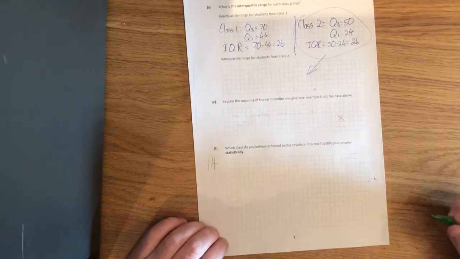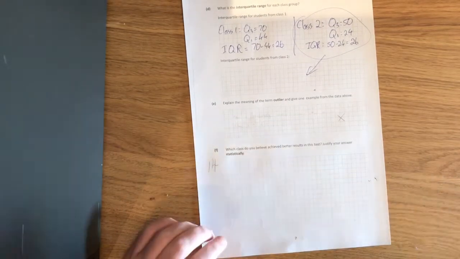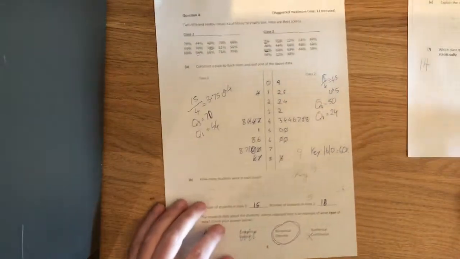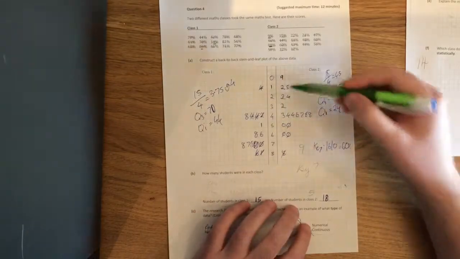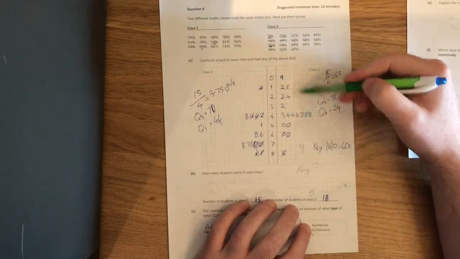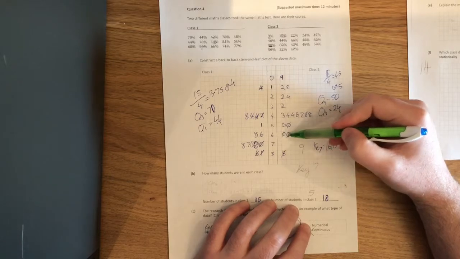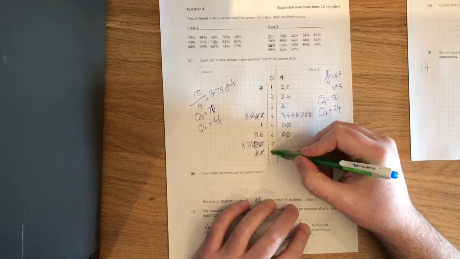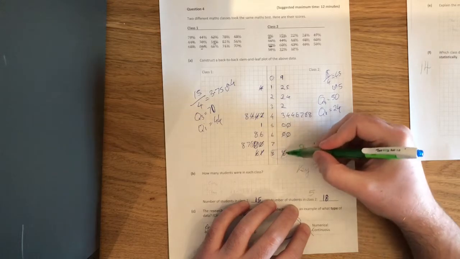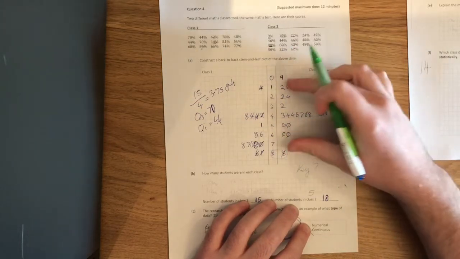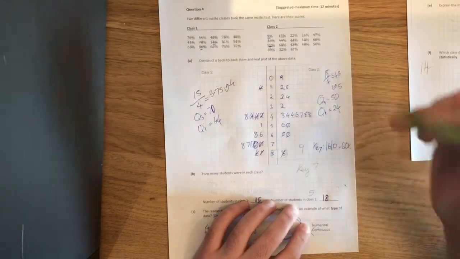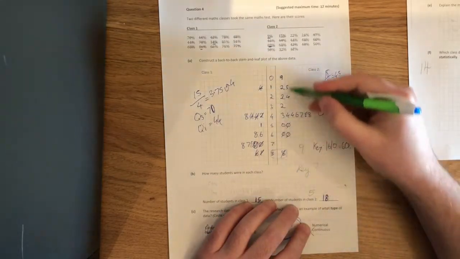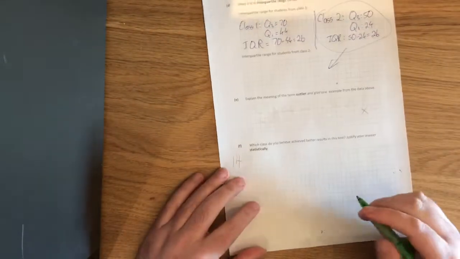Explain the meaning of the term outlier and give one example from the data above. Okay, so class 2 provides us with a good example of an outlier. So I'll come back to this here. If you look at this, all the data is relatively squished up here, and then it jumps from 60 to 88. It doesn't take much of a stretch of the imagination to realize the student who's getting 88 is scoring a good bit higher than the rest of the students here, right? So he's unusual compared to the rest of them. So he's an outlier. That's what we mean.